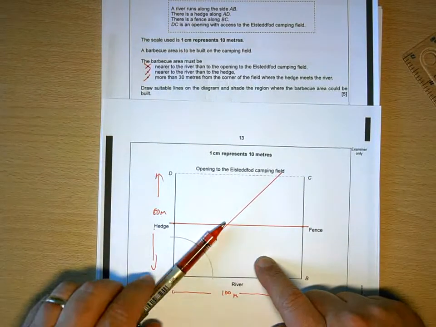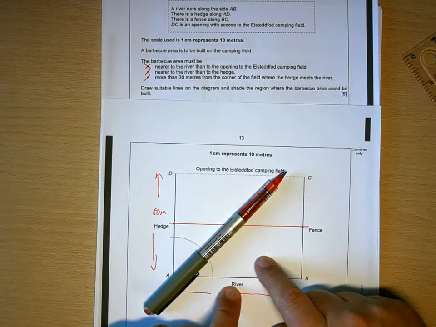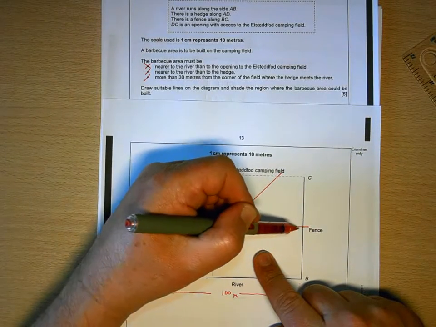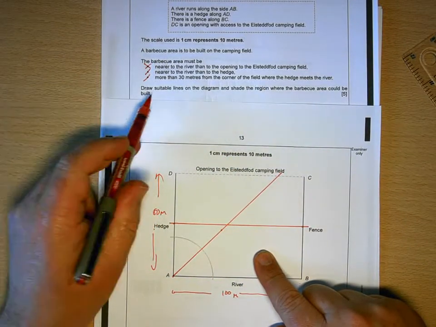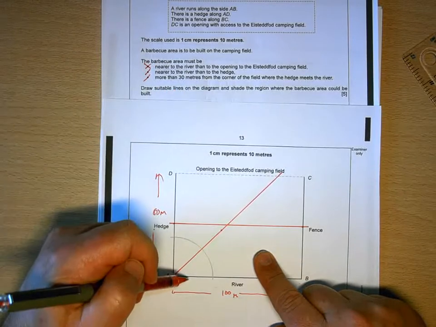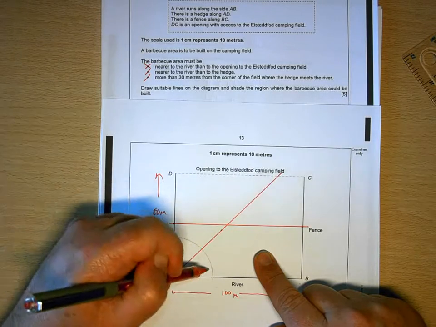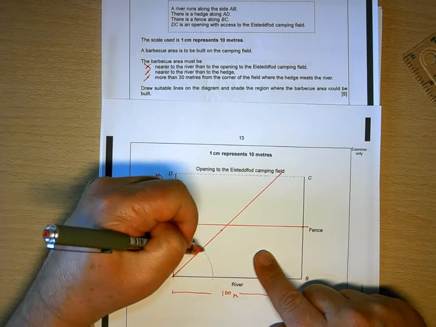Nearer to the river than the hedge. So that's the river hedge boundary. I want to be nearer to the river. So I'm in this part here now, below that line and below that line. And more than 30 meters from the corner of the field where the hedge meets the river. So more than that boundary. That's exactly, that's less, this is more.